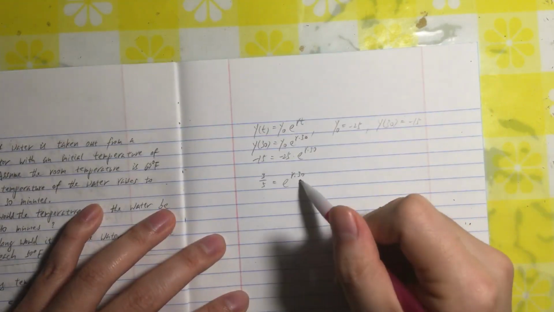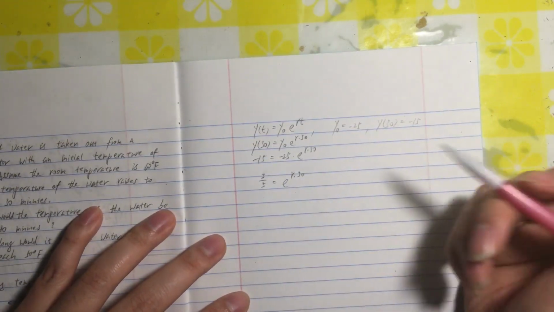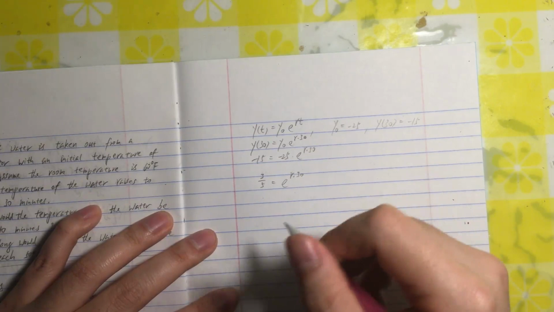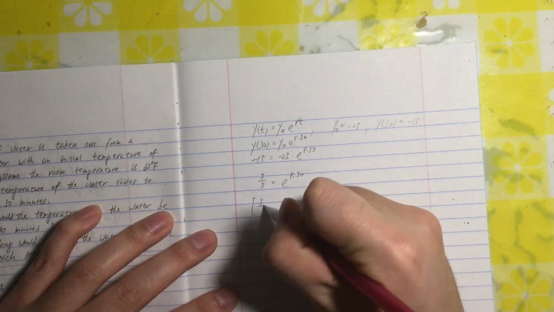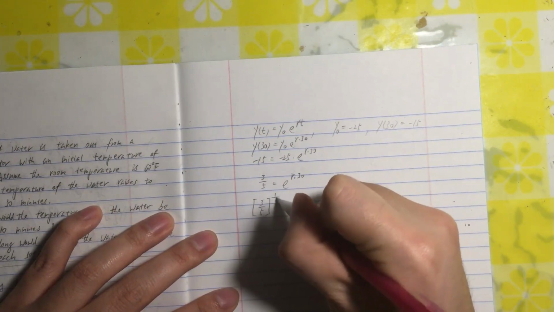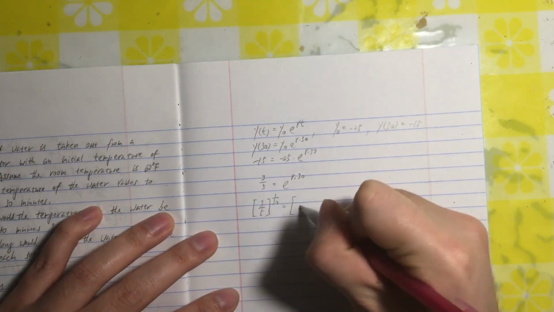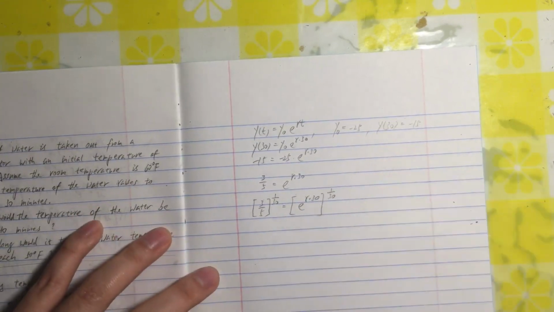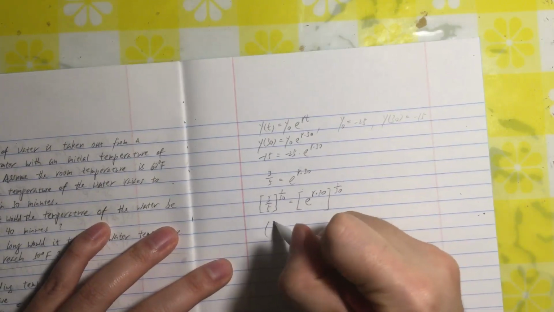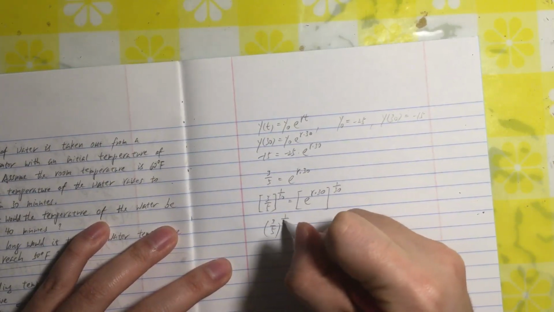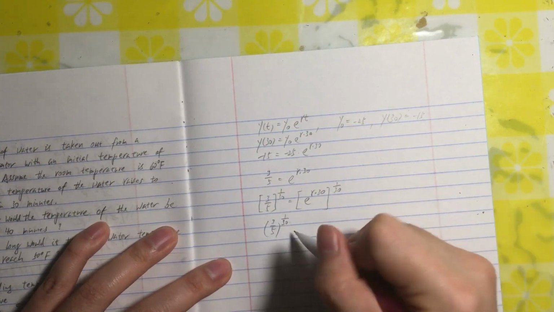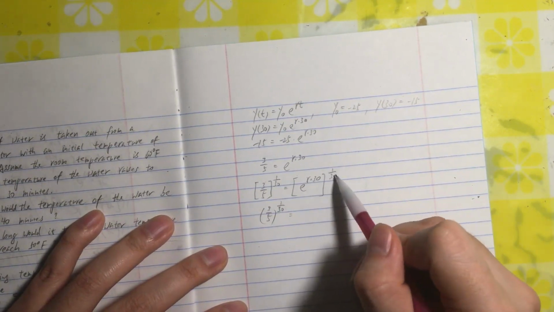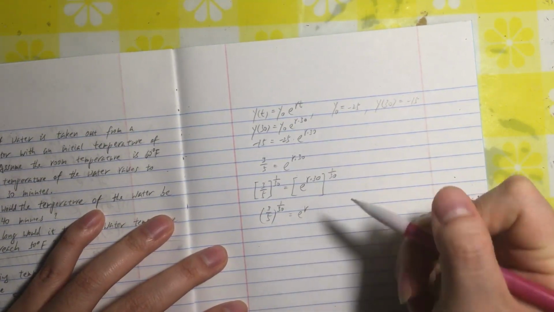Next, we try to eliminate 30, get R by itself. So, in order to eliminate 30 here, I can raise both sides to the power of 1 over 30. On the left side, we get 3/5 to the power of 1 over 30. On the right side, by the law of exponents, we multiply exponents. R times 30 times 1 over 30 is R. So I get e to the power of R.